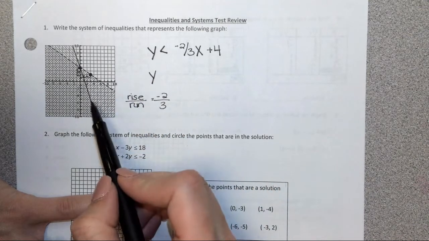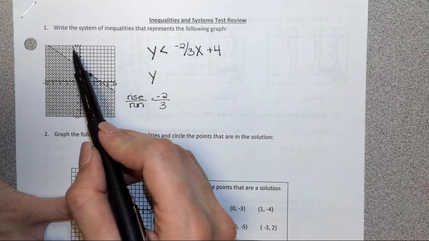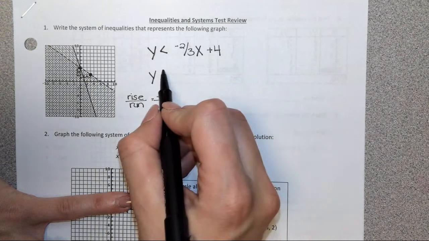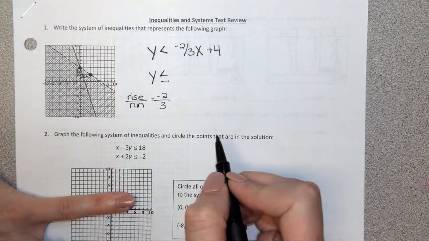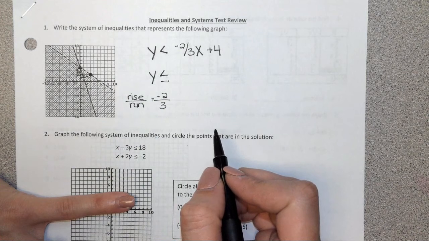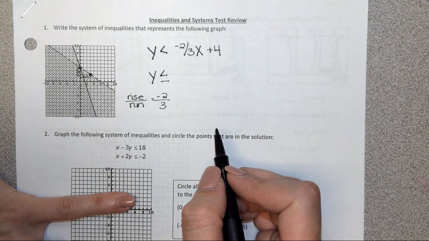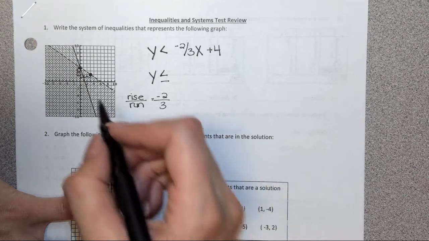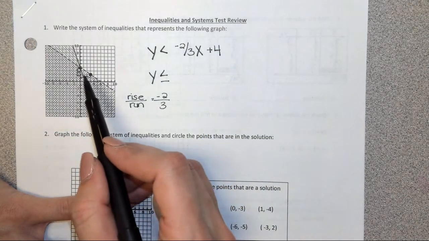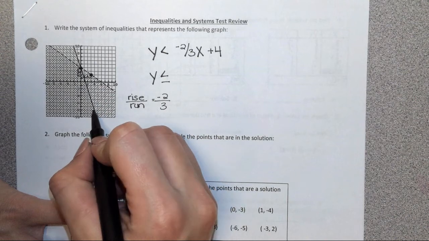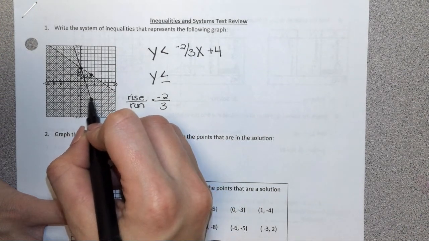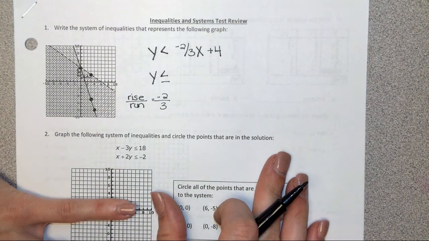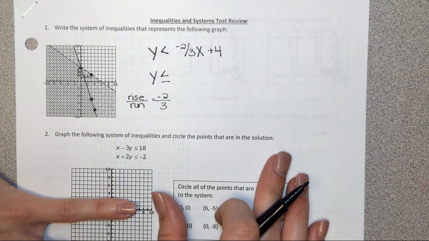So again, looking at it, here's the solid line. I'm shading below that line, so it's less than. Now it is a solid line, so I'm going to put the line underneath it because we would include any points that fall on that line in the solution set. Then I need to find the slope. Okay, I'm a little confused with all this up here, so I'm just going to come down here and find 2 points. Here's a point. Here's a point. You could pick any 2 points on the line that you want to.